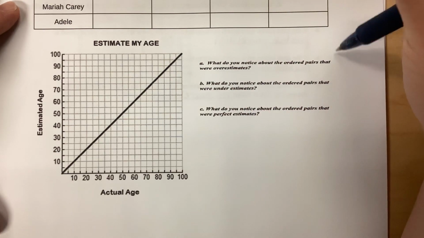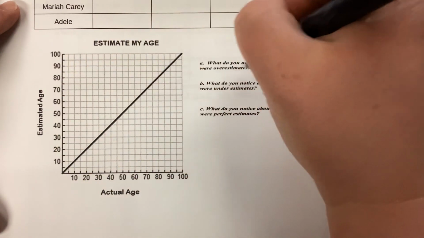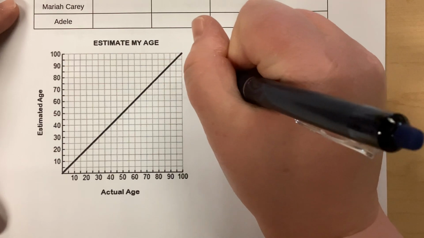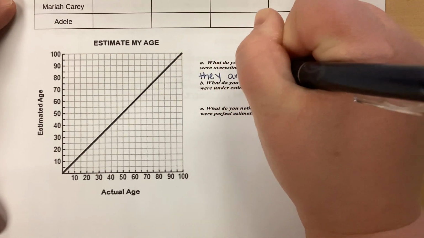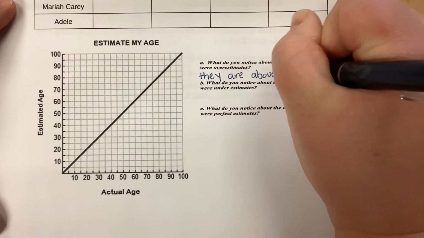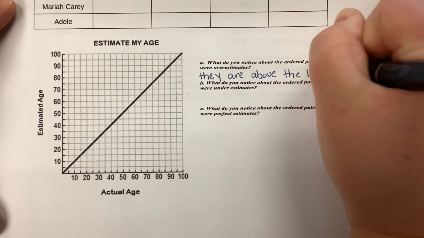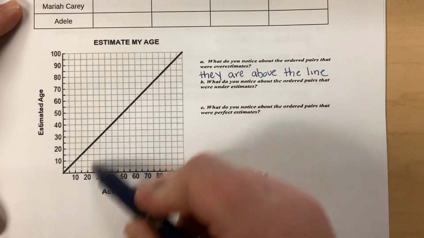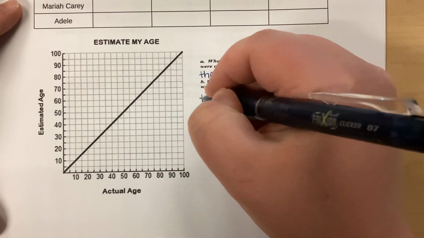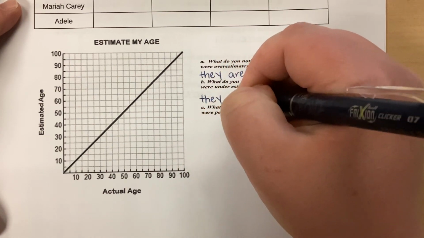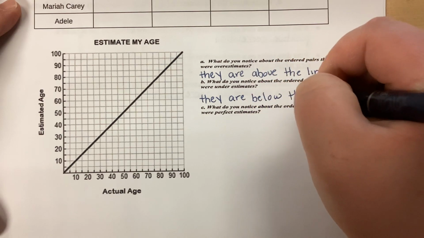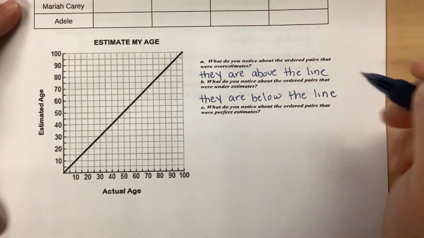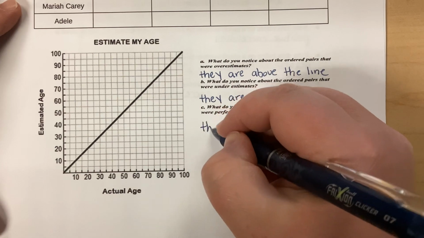So any of the ordered pairs that ended up above the line are overestimates. So that's what I'm going to write here. They are above the line. Any point that ended up down here below the line are underestimates. And your perfect estimates end up on the line.